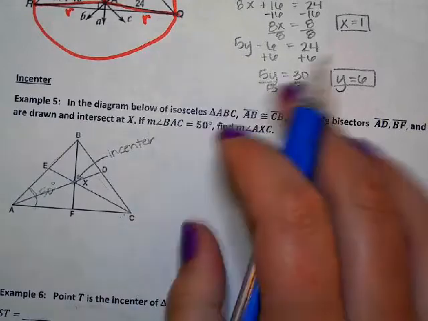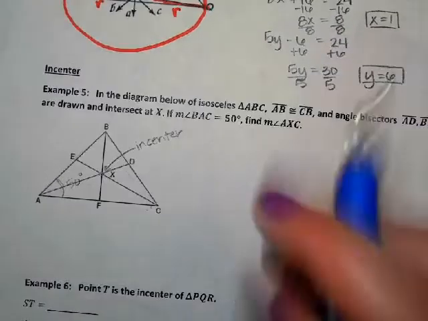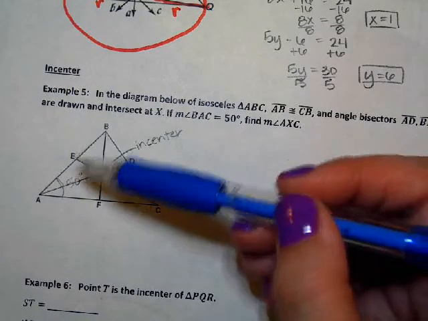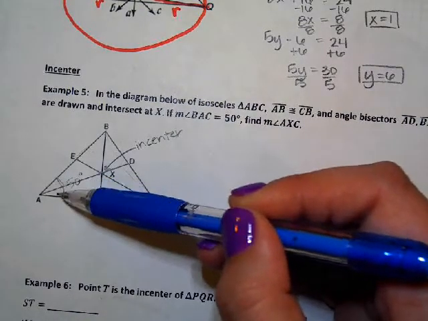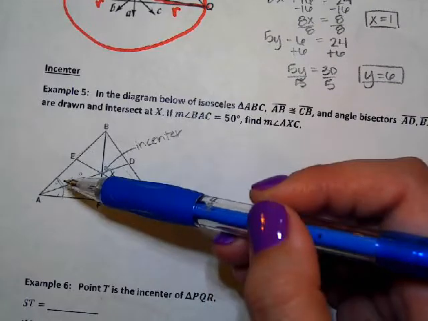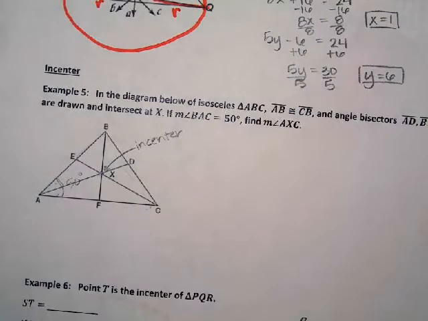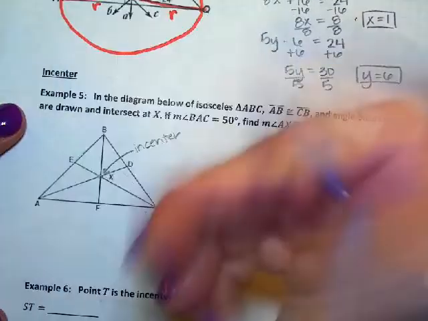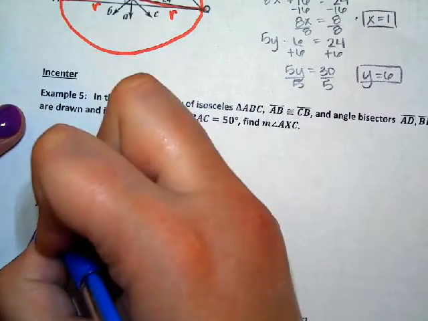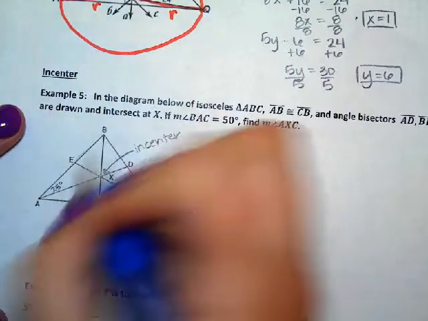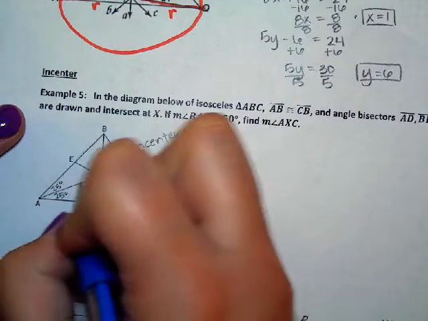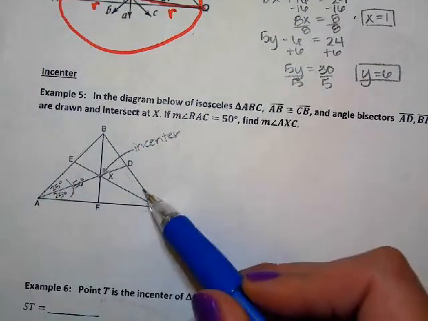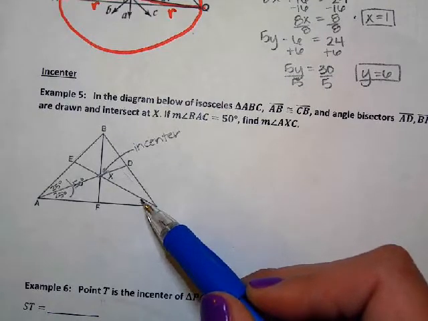If the whole thing is 50 degrees, what do we know about the little angles? They're each 25, so I'm going to label them as each being 25. Overall, that's 50. Do we know anything about over here? They're going to have to be the same because it's an isosceles triangle.